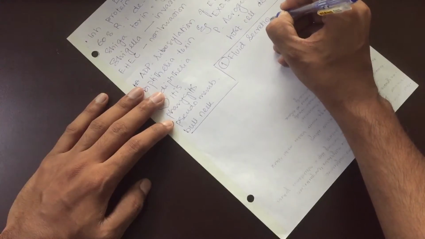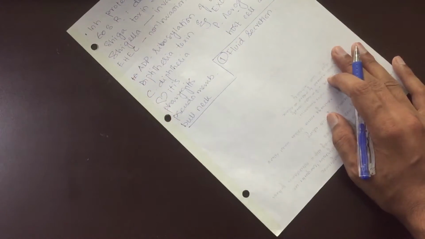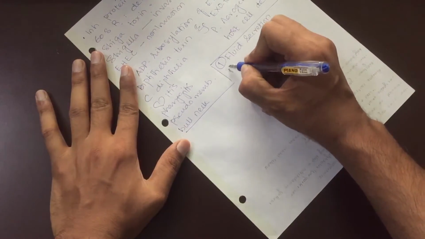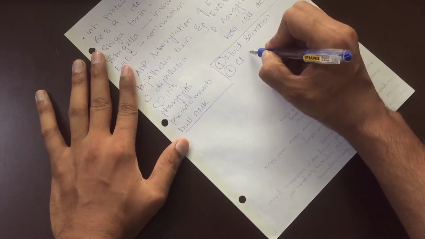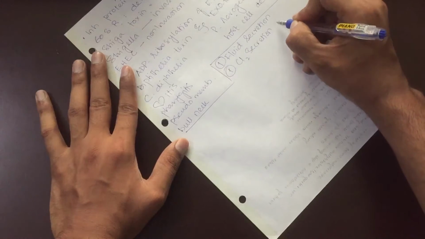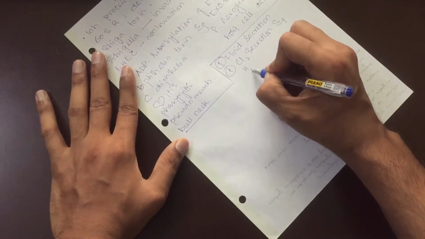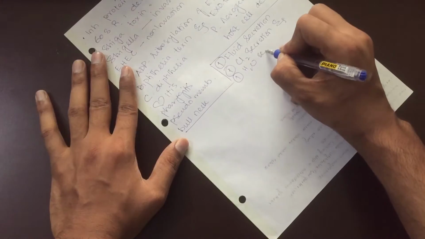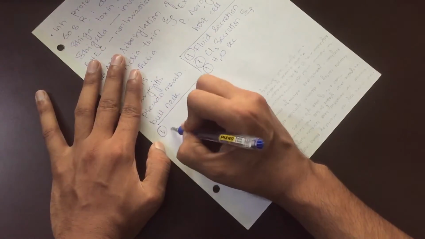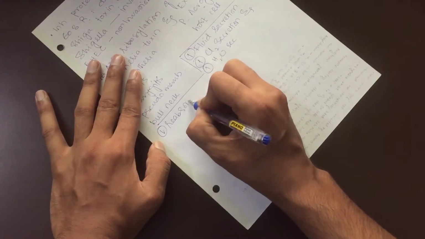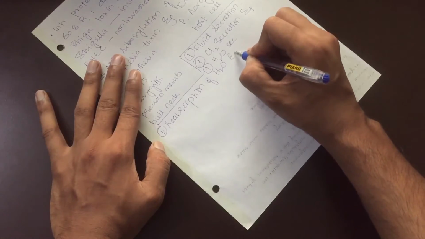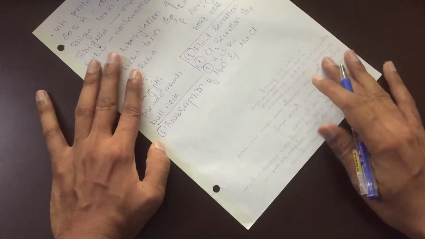And how will it happen in the GIT? It happens by the increased secretion of chloride and increased secretion of water and decreased reabsorption of water and sodium chloride.